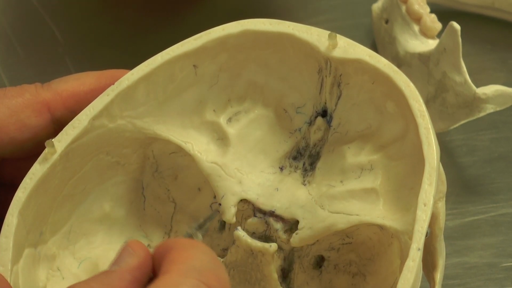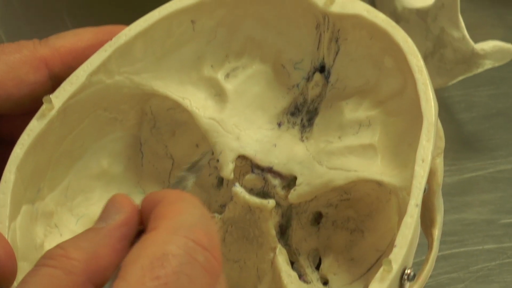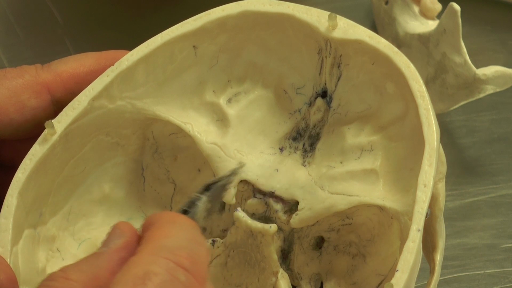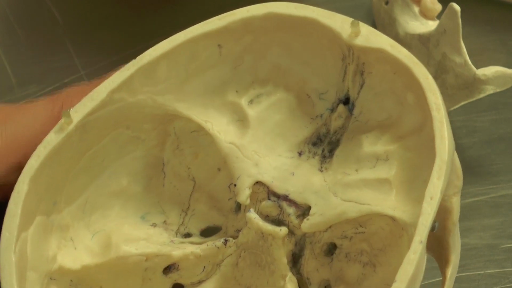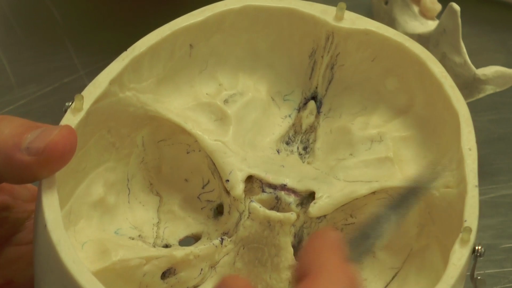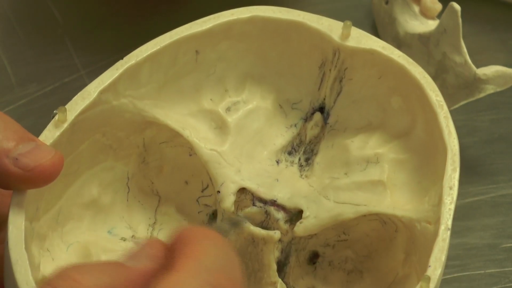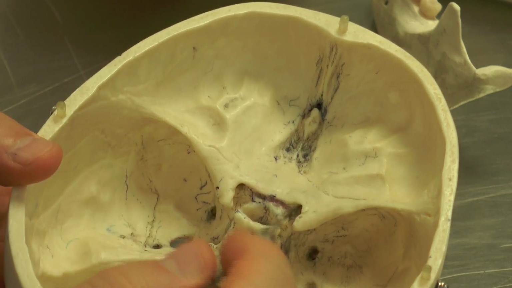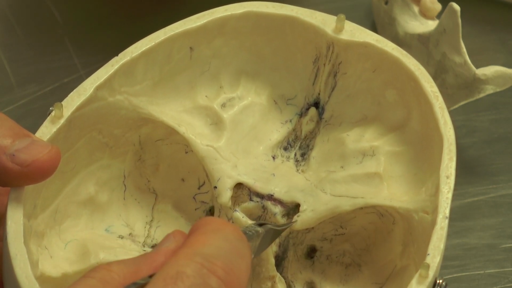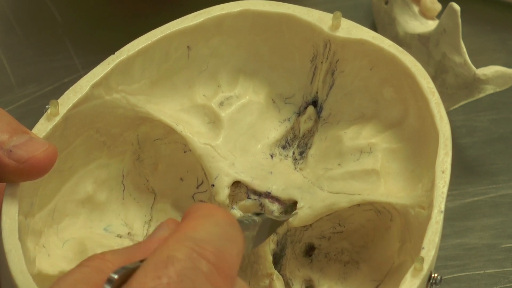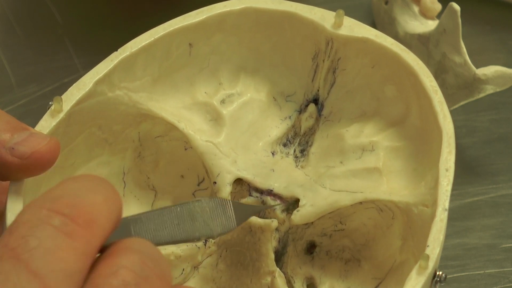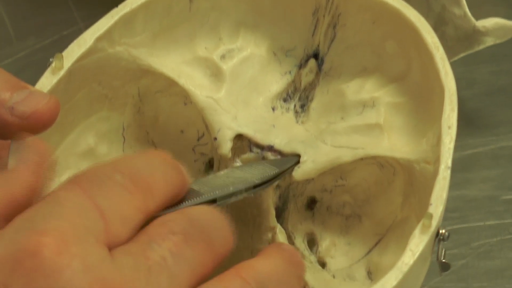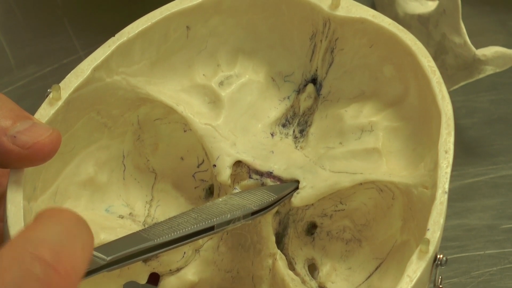Now the posterior aspect. Let's look over here. The posterior aspect is formed by the lesser wing of sphenoid. So this is the lesser wing of sphenoid. What else do we have here? In the lesser wing of sphenoid we have two important bony protrusions. We call them the anterior clinoid processes. This is the anterior clinoid process on the right side and the left side. And just on the medial side of the anterior clinoid process we have the canal here, and this is called the optic canal.